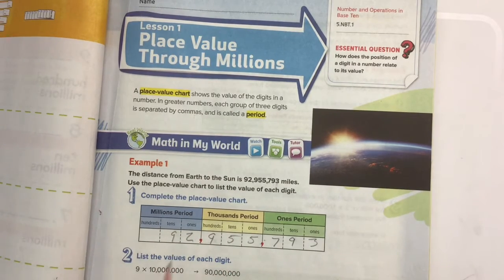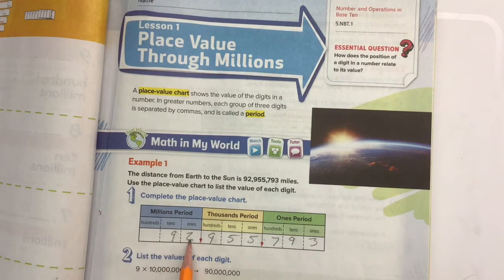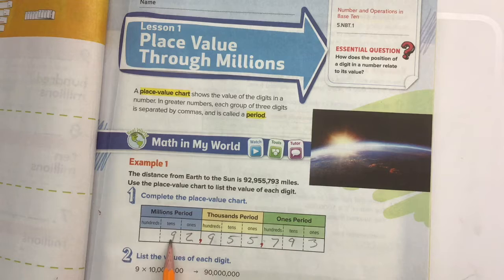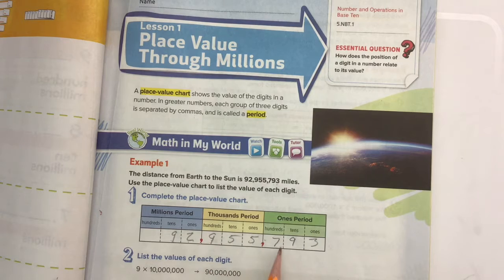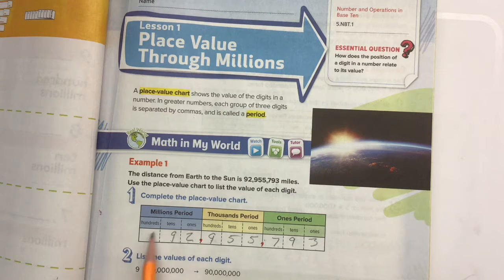And you read it like this. Because it is in the 10 millions place, we're going to say 92 and then million. 92,955,793 miles. Now, this is the standard form of how to read this number.